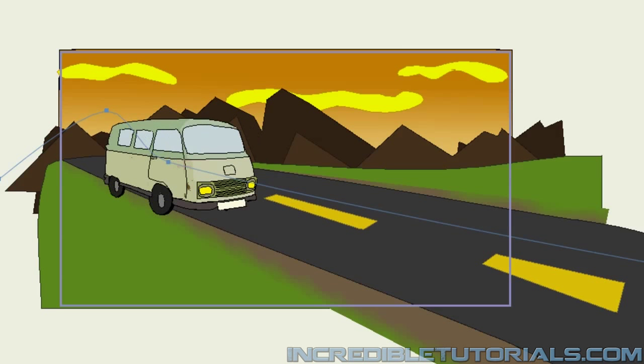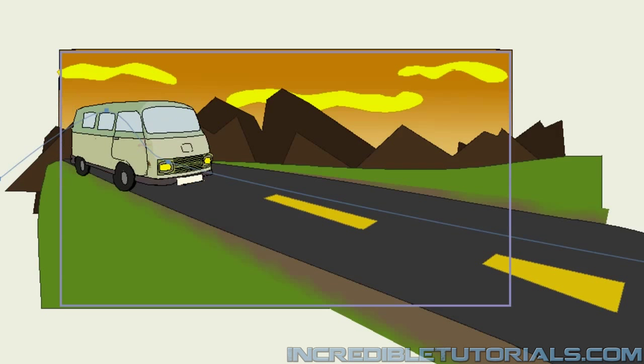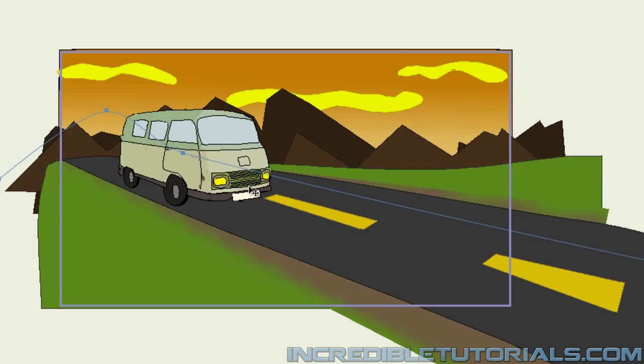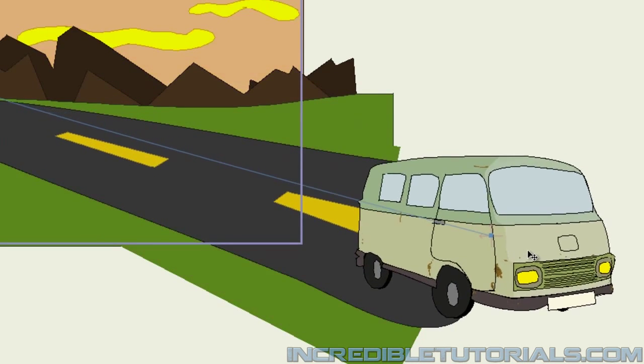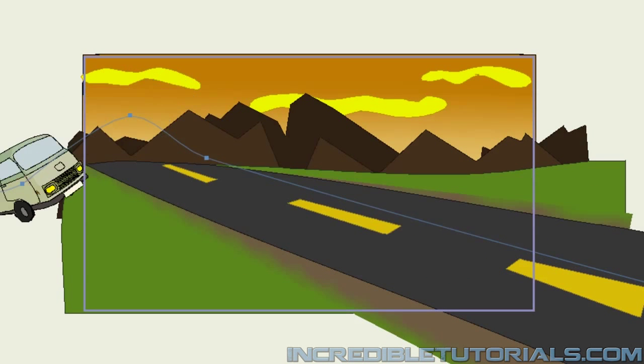And we can also maybe adjust where he lands as well, because he flies up and then he lands. We can probably have him land right about here, and that'll help with how he moves as well. And there we go. That looks better.